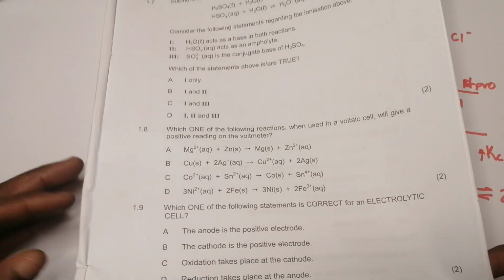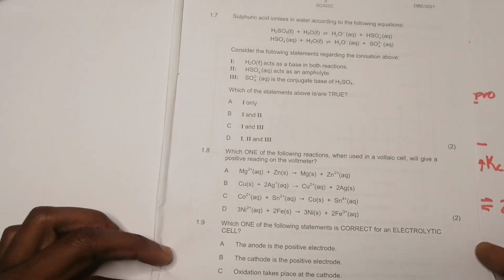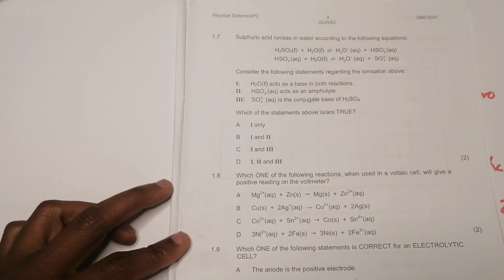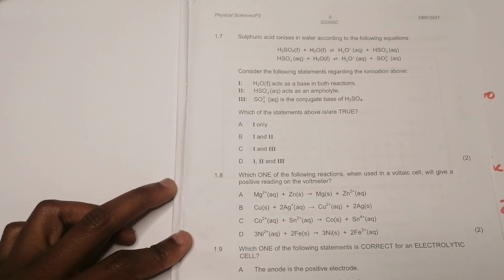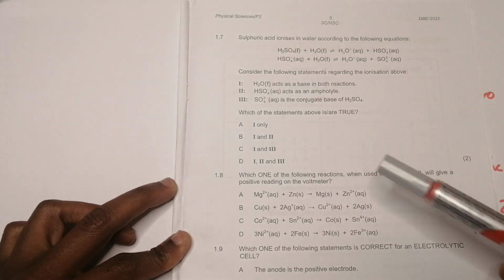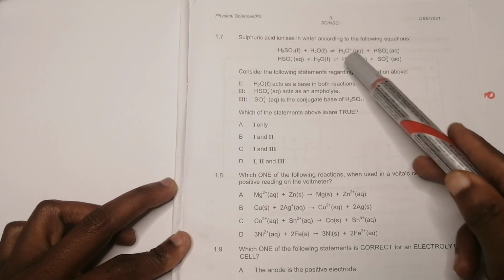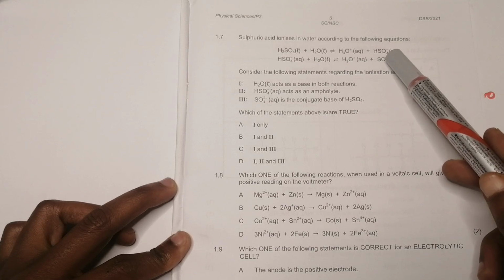If you look at this one here, they say we are given sulfuric acid, which ionizes in water according to the following equation. There's H2SO4 reacting with water, and H3O plus is formed and HSO4 minus.